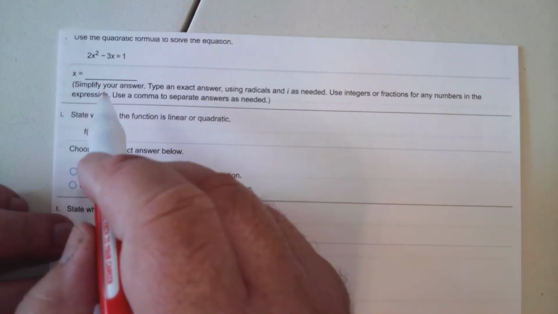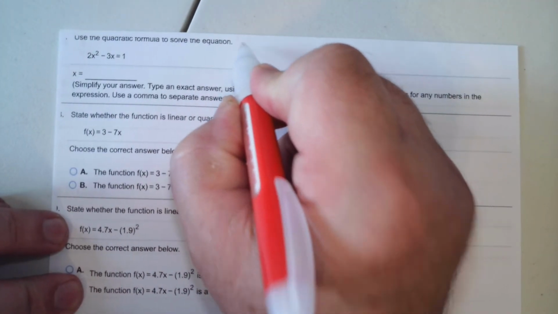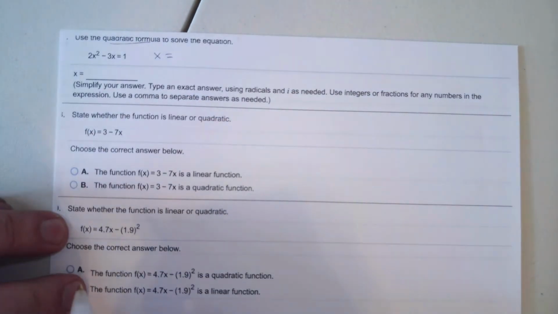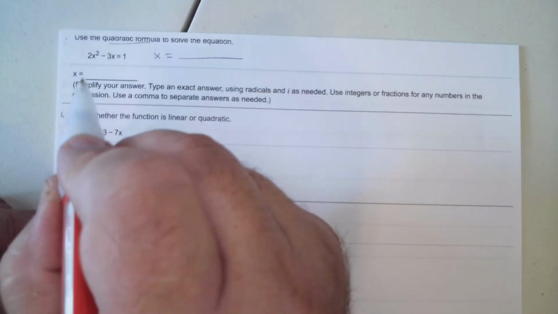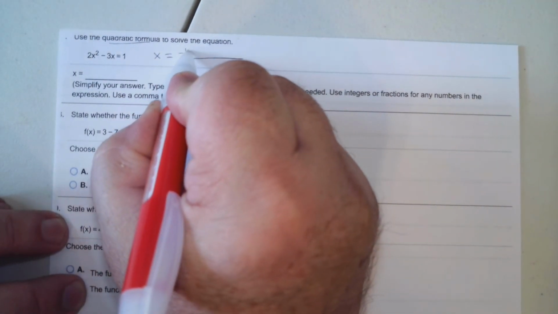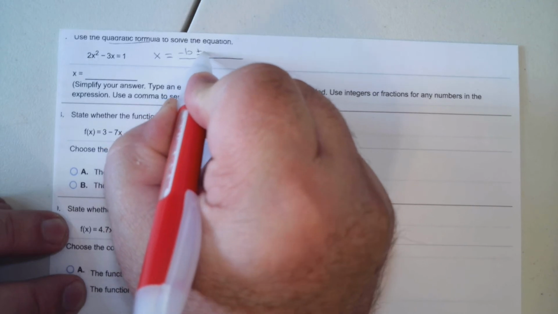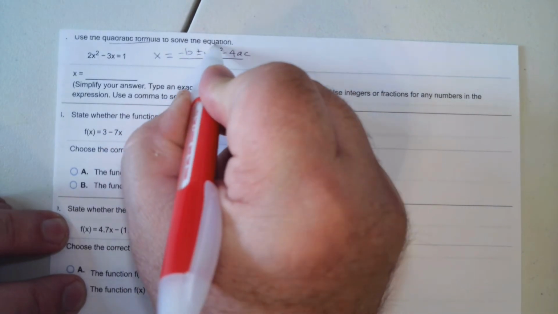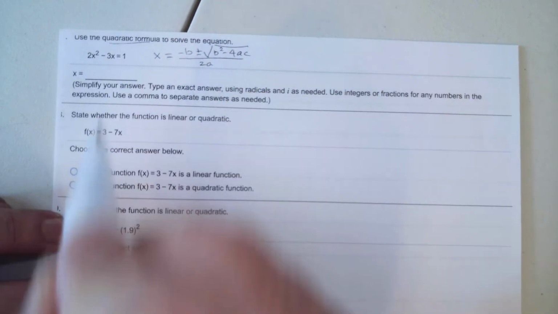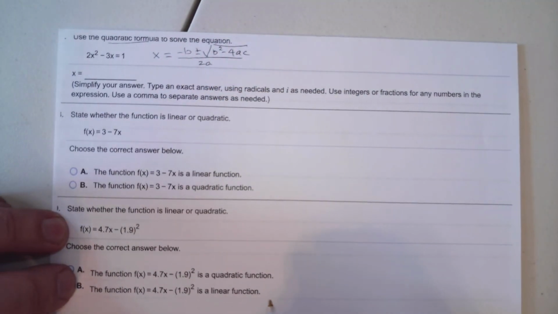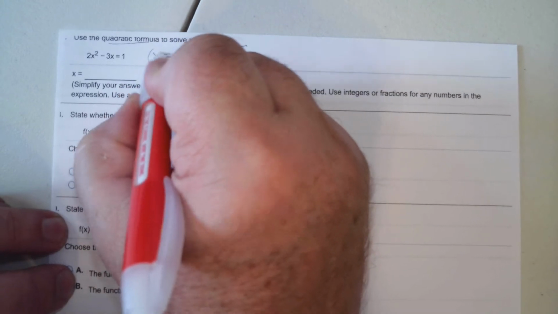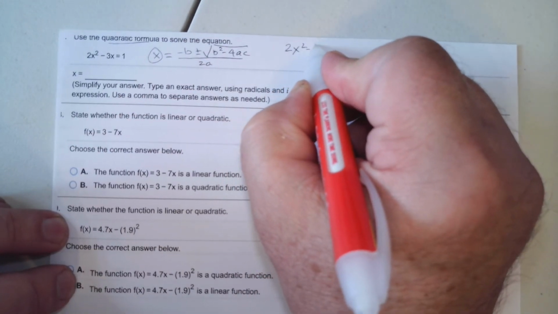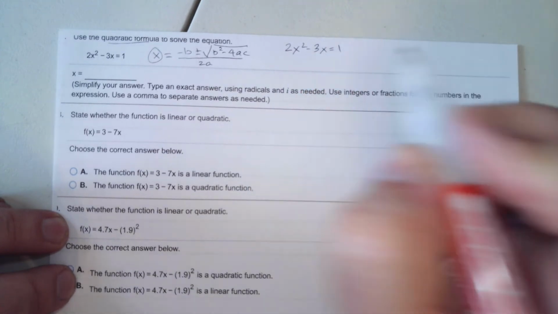Use the quadratic formula to solve this one. So remember, when it says quadratic formula, remember what the quadratic formula is? If not, then put it to memory. It's x equals negative b plus or minus square root of b squared minus 4ac, over 2a. That's the formula. But you're solving for x. So it's 2x squared minus 3x equals 1.